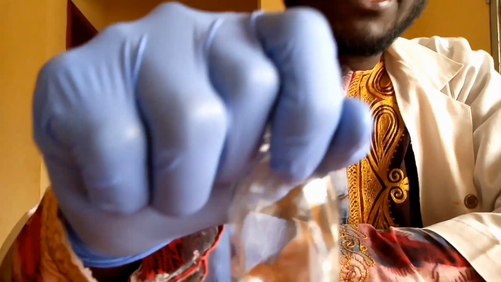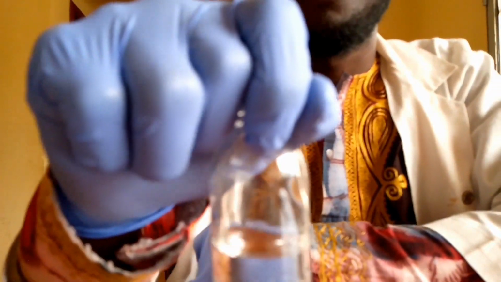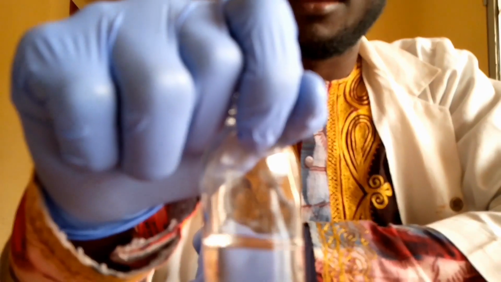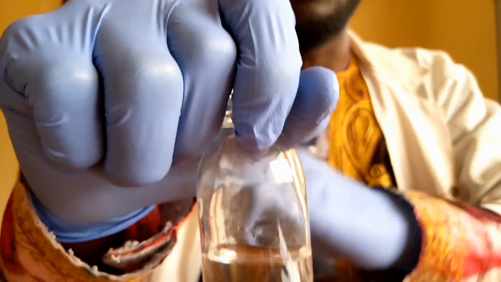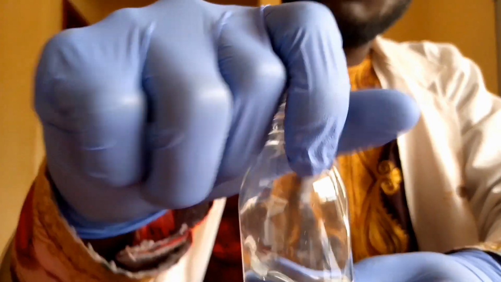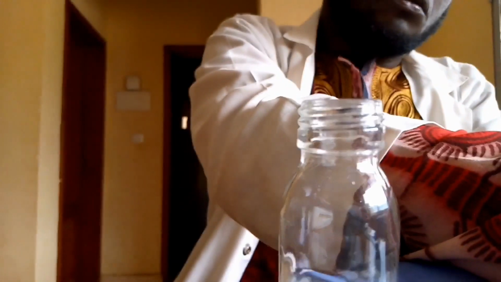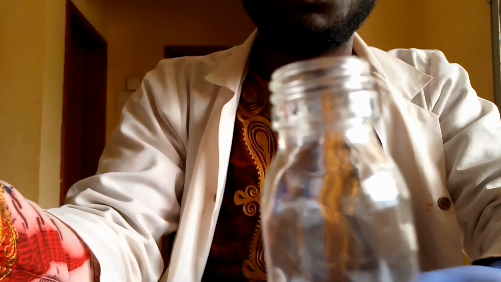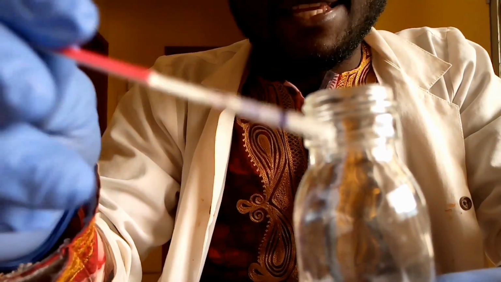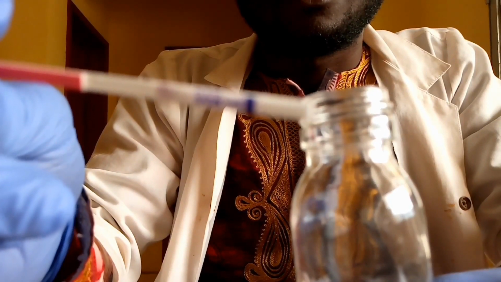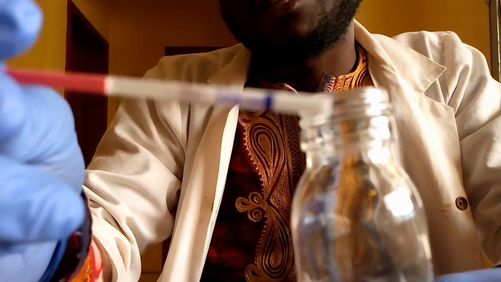So this is our sample, our urine. So what are you going to do? You're going to do the same thing for the ovulation test and for the pregnancy test.